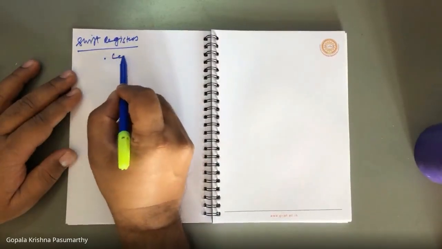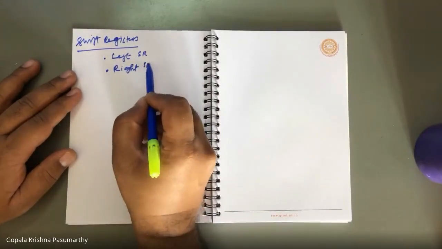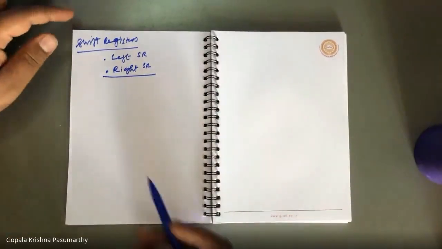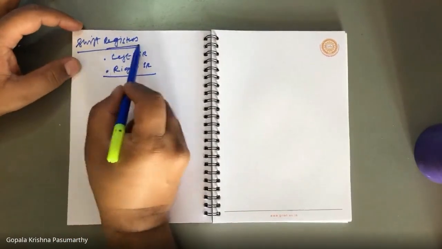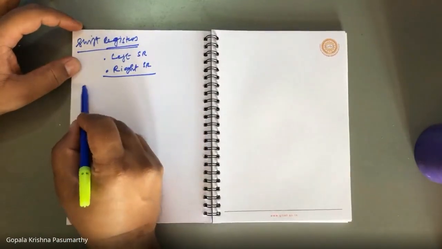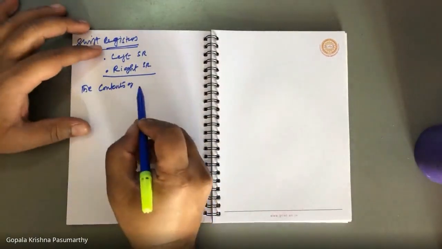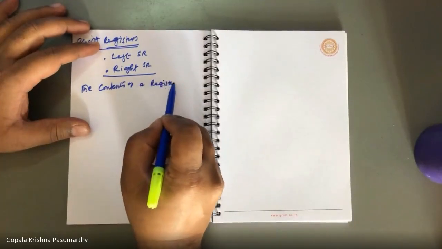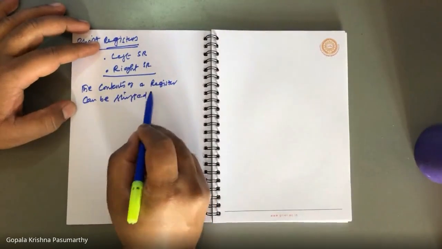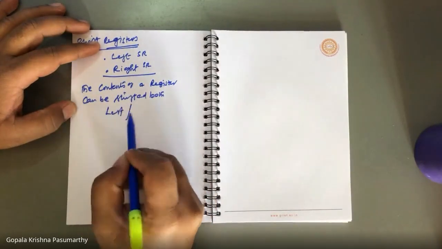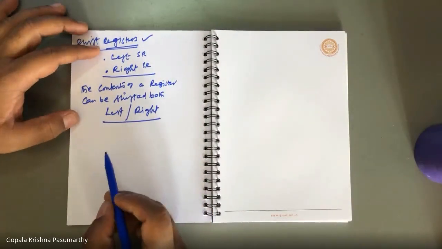Shift registers are of 2 categories. One is called the left shift register. The second one is called the right shift register. Means a shift register shifts the contents of the register, hence we call it a shift register. The contents of a register can be shifted both left as well as right. That's why we call it a shift register. Now let us see how we construct a shift register.